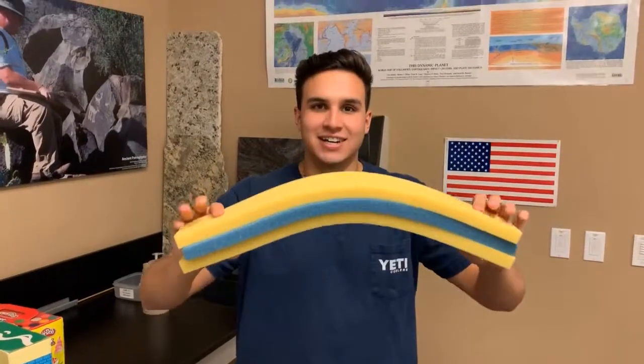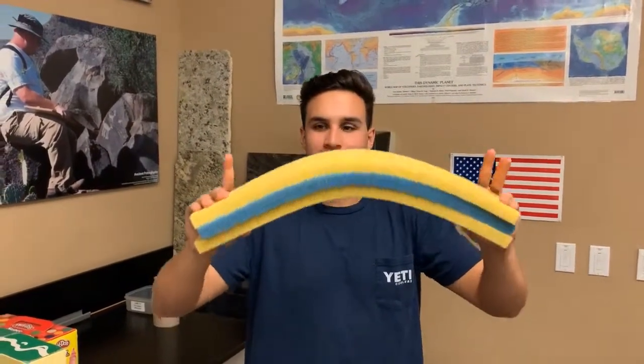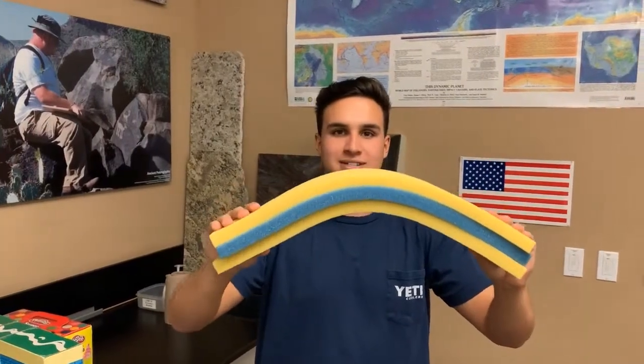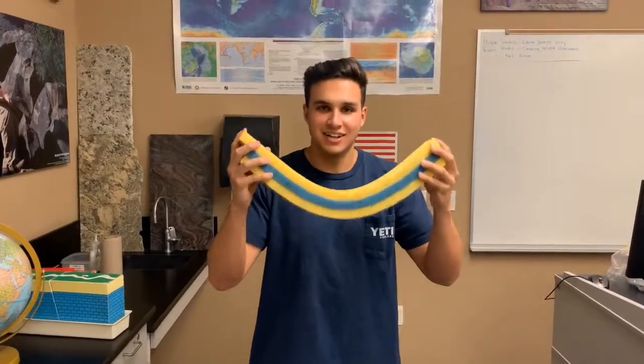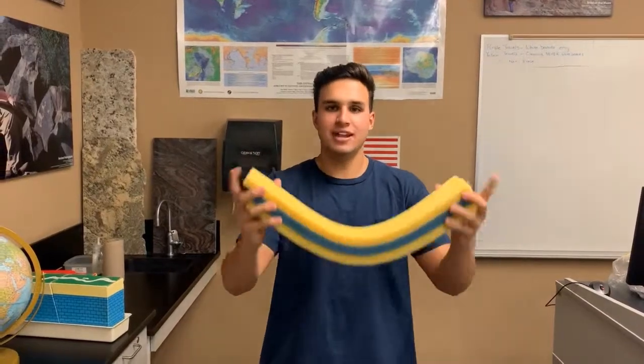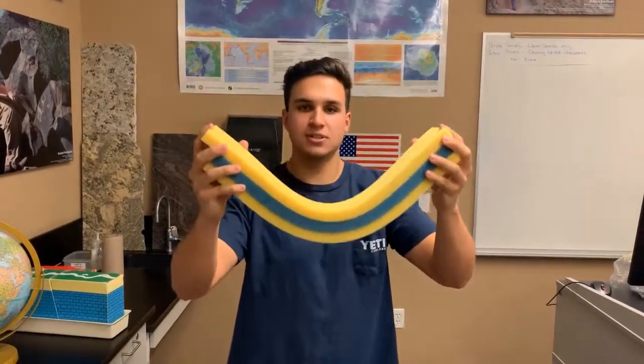Chris, take us away with anticline, syncline. Here we have an anticline. It's young on the sides and old in the middle, and the sides are exposed to the elements. Here we have a syncline, where it's young in the middle and it's old on the sides because the middle is what's exposed to the elements.